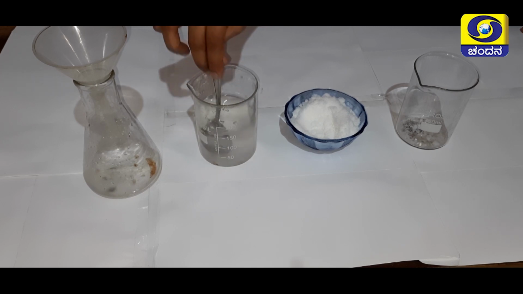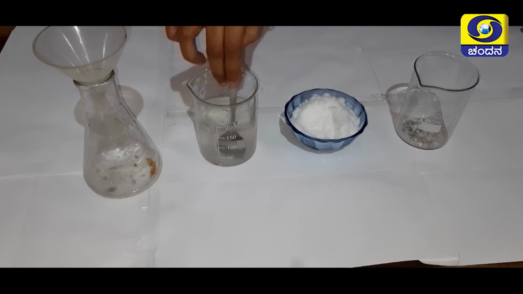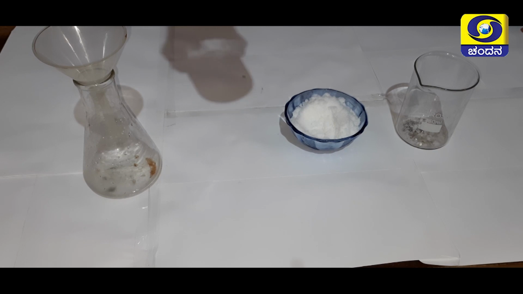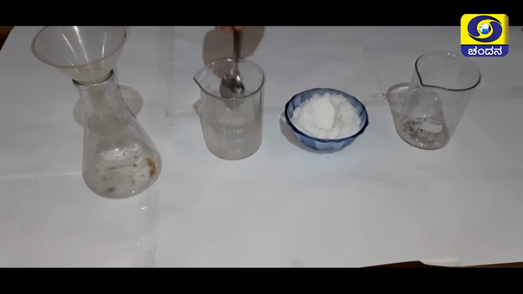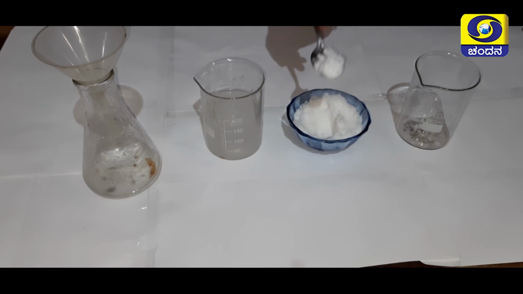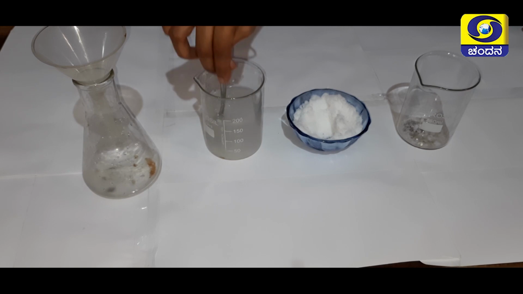Now stir this well until the salt dissolves in the water. Now the salt has dissolved in the water. Take 1 more teaspoon of salt and mix it in the water. Now I will take 1 more teaspoon of salt and I will again add this into the water.